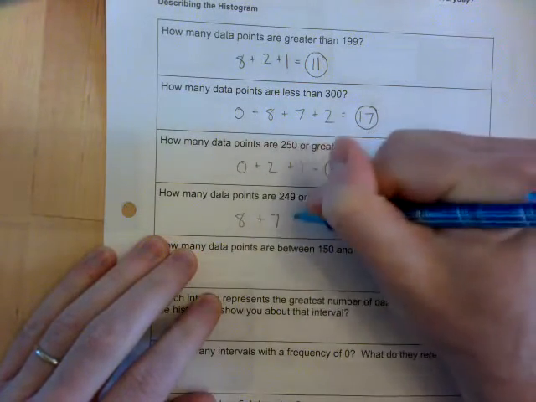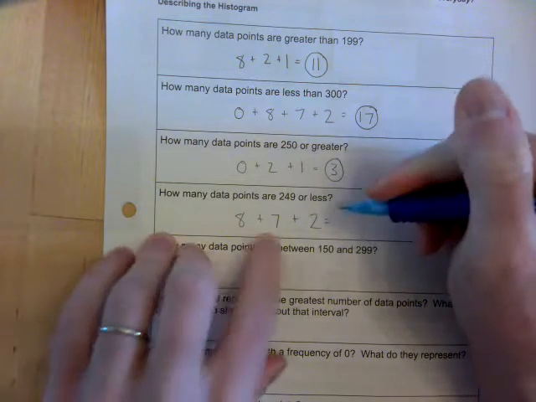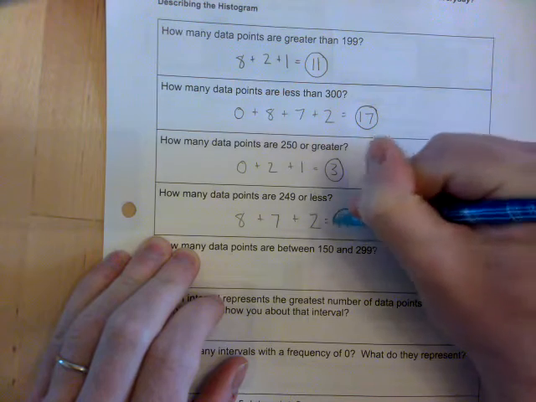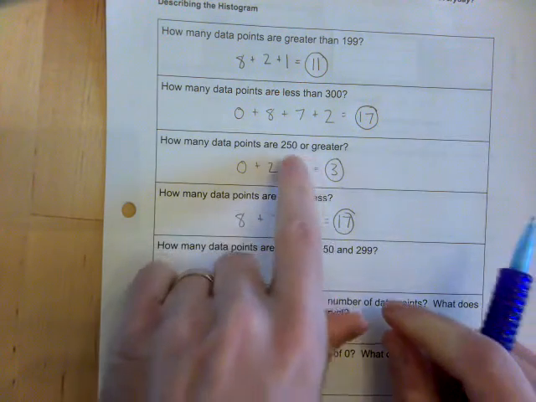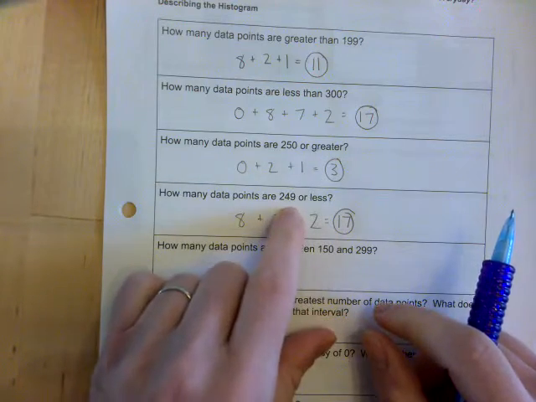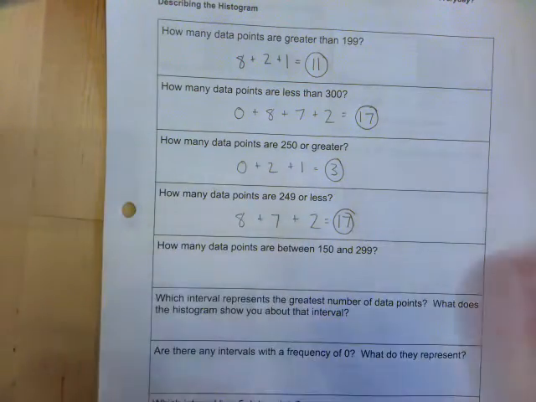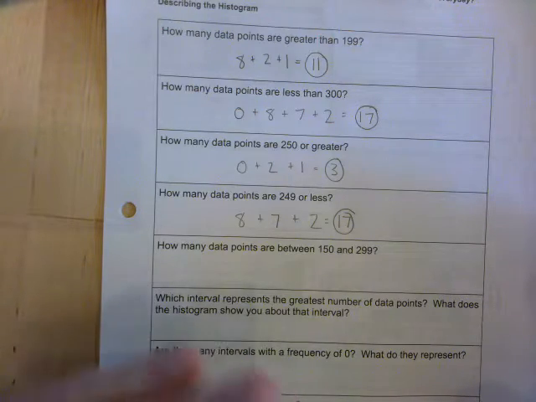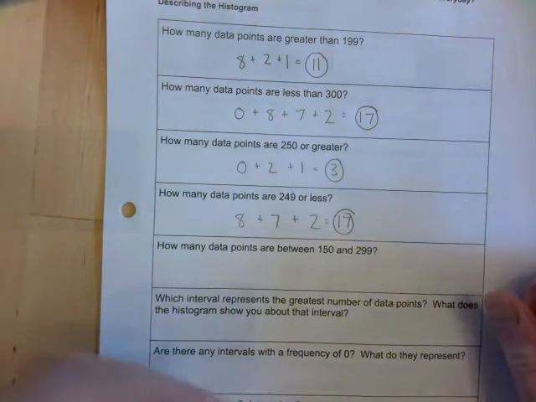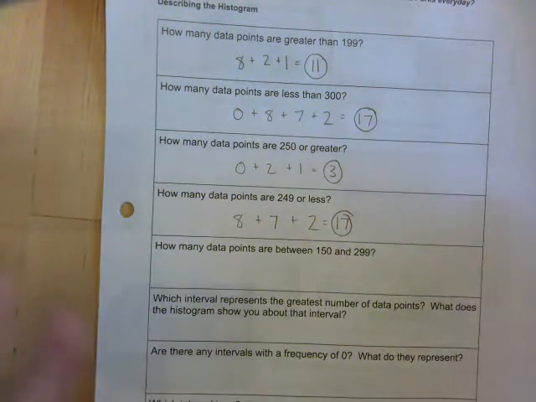8 plus 7 plus 2. 8 plus 7 is 15 plus 2 is 17. Now, the previous question was 250 or greater. This one's 249 or less. So that should include all the data. Every number was either 250 or greater or 249 or less. And you can see if you add those together, 3 plus 17, which would be 20, which is all the data points that we had collected at the beginning.